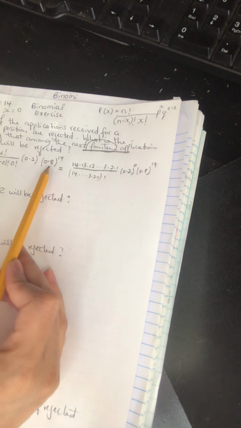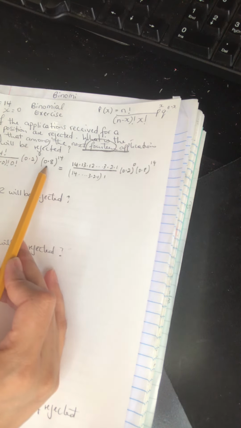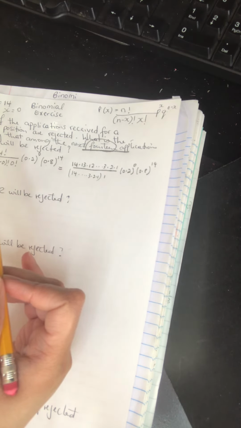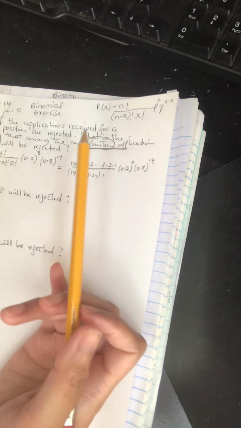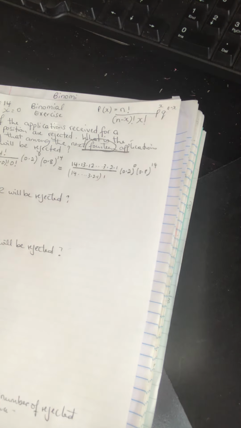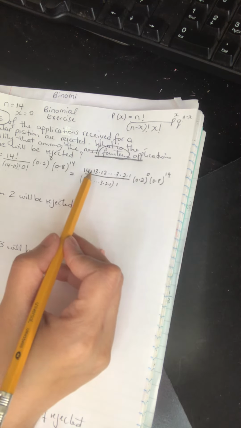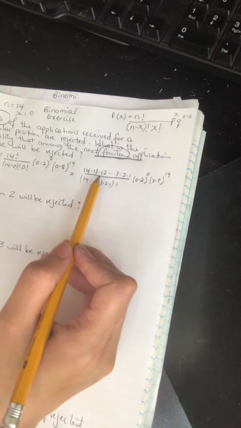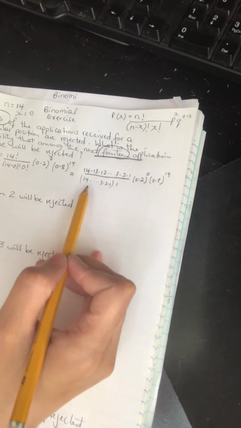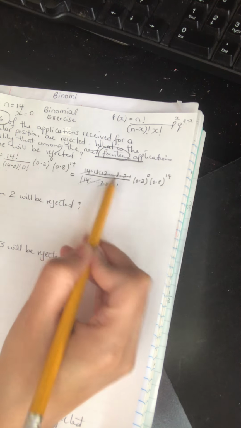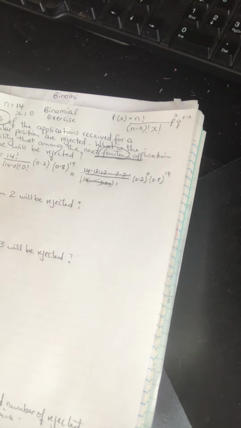I know some people get confused, asking how did you get the 0.8? The 0.8 represents our q, which is the probability of getting a failure in a trial, so we put 1 minus p. That equals q. Always remember that, 1 minus p. Okay, let's work this down. So here we're canceling off. We have 14 and we have 14 at the bottom. So everything cancels off all the way to 1. What are we left with?